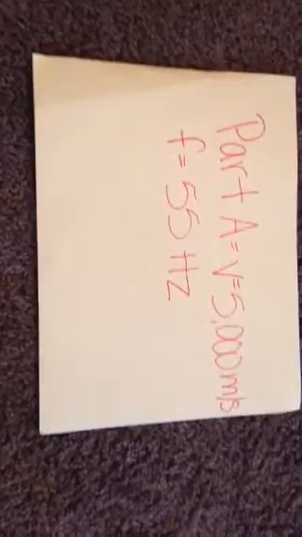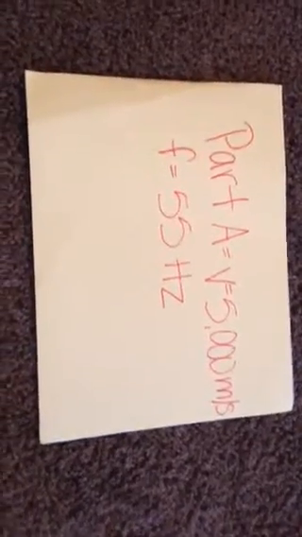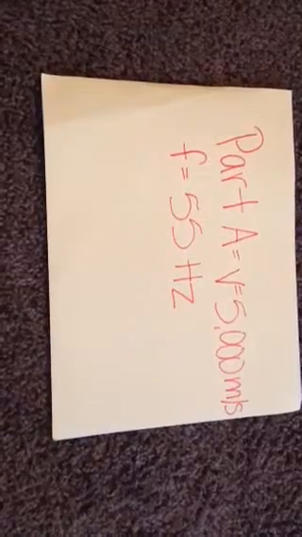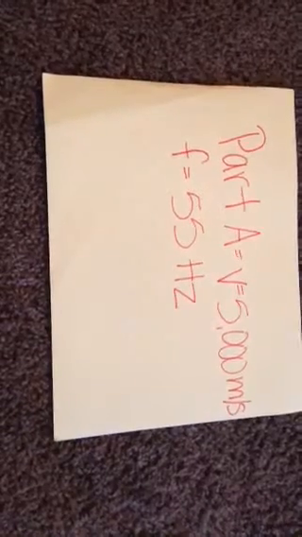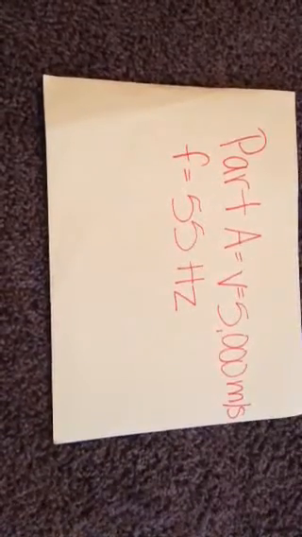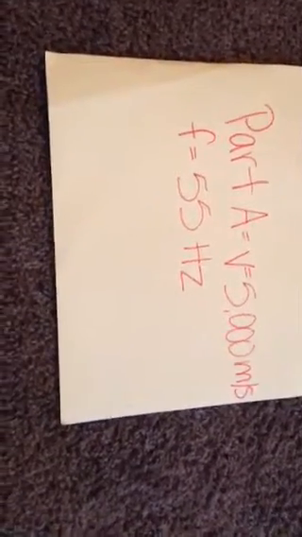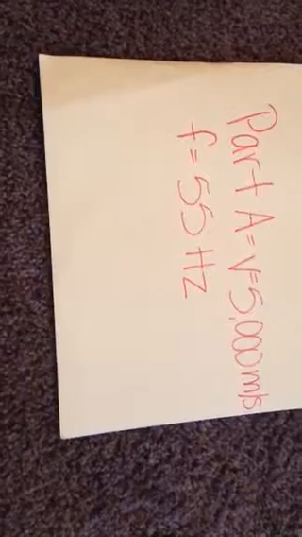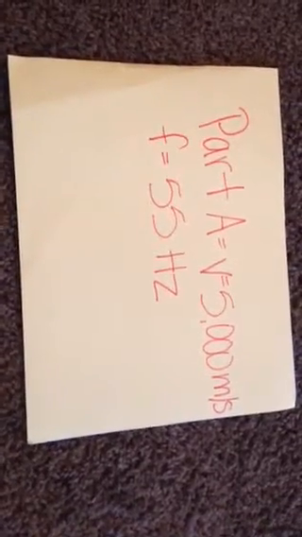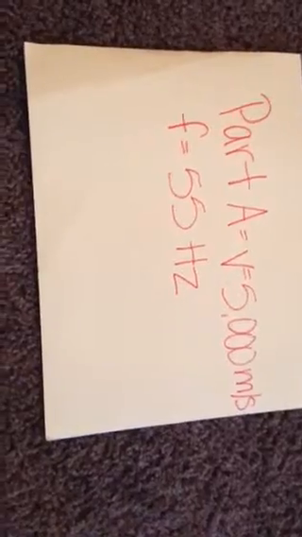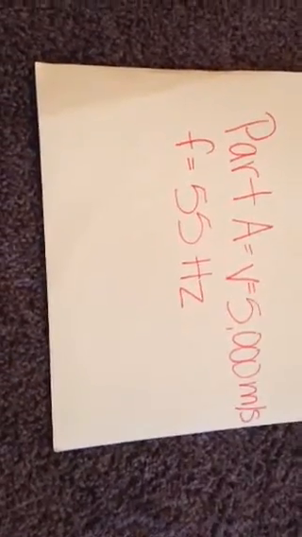Part A. V equals 5,000 meters per second. This is velocity. F equals 55 hertz. The first step is to reread the problem. A train has a frequency of 55 hertz. This is your velocity: if sound travels through the iron tracks, 5,000 meters per second. I messed up.